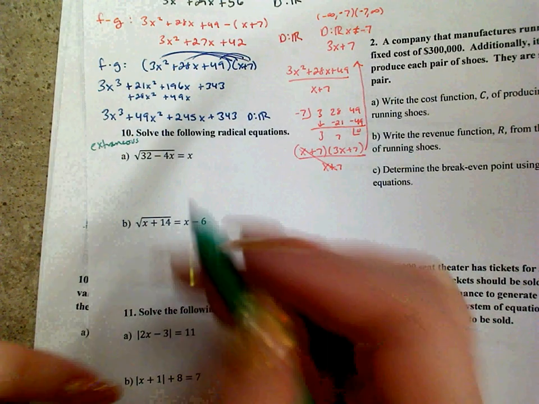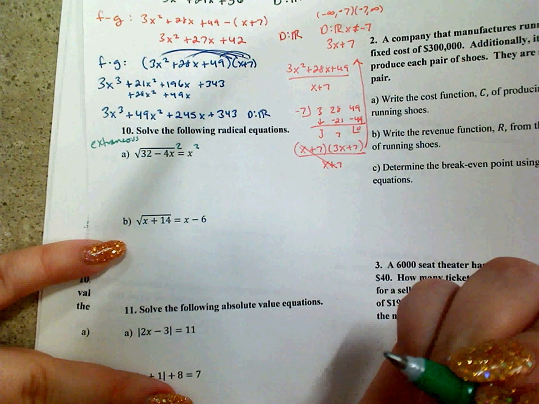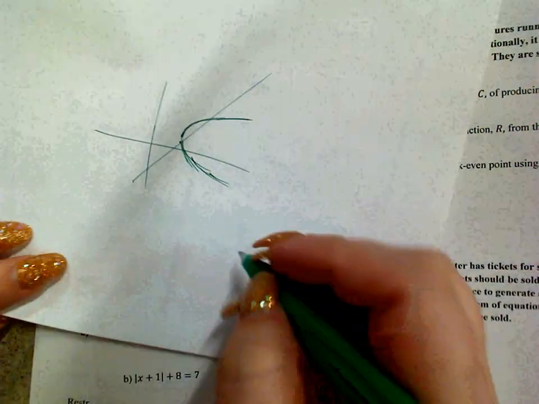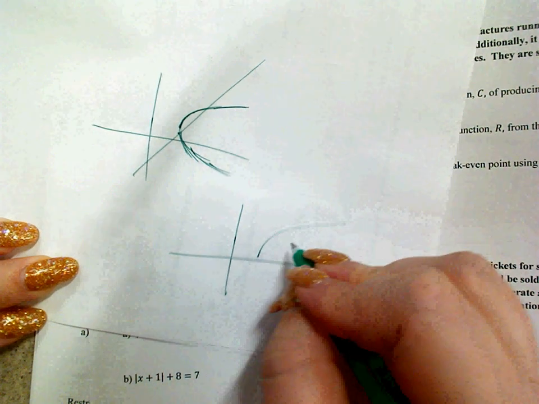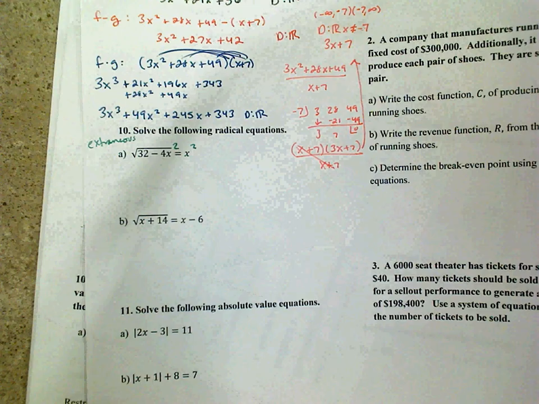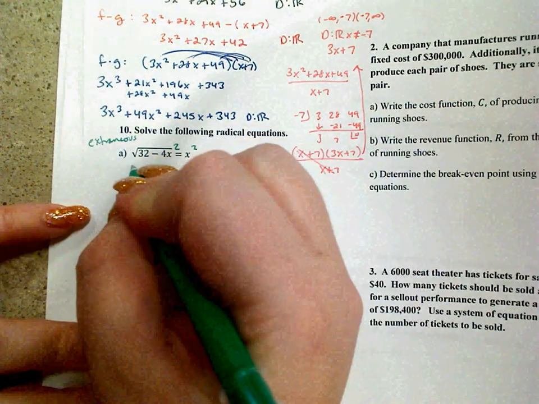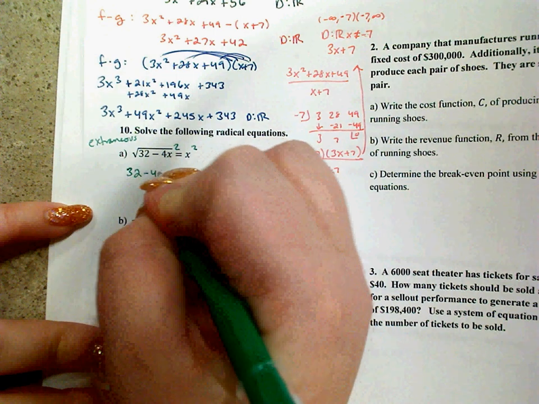So on here, if we square both, not to say that you couldn't have two answers, because you definitely could. If you had a square root like that, and then it was just like, when does it intersect? You could intersect twice. But a lot of times it's an extraneous solution. So we square both sides and we get 32 minus 4x equals x squared.